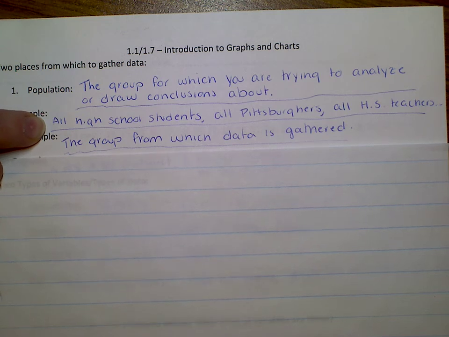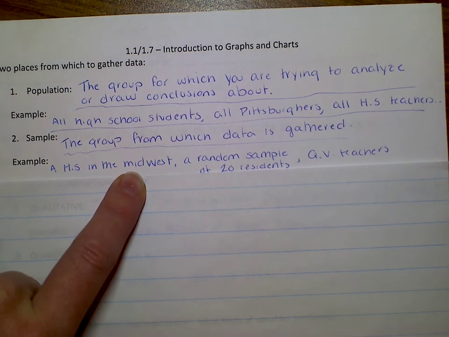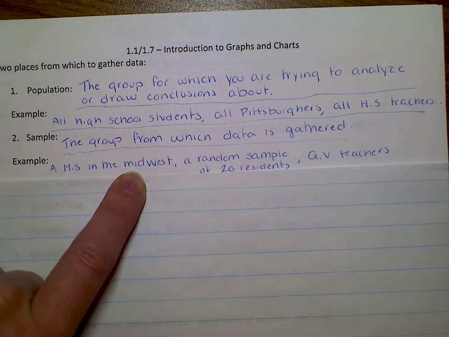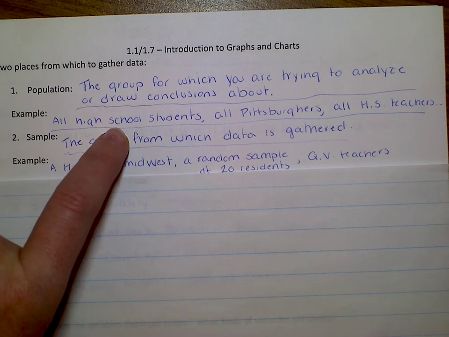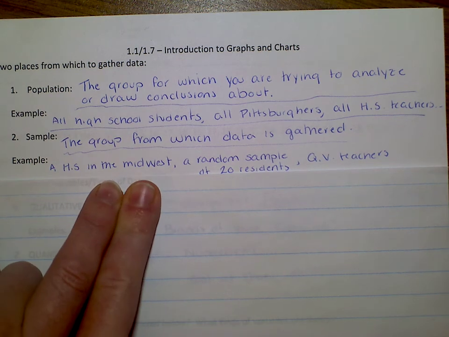So let's say our population, back to those high school students, you probably can't interview or study every single high school student. So maybe you just pick one high school somewhere and you interview all the students in that particular high school. You'll try to then generalize your results to all high school students, but you maybe only gathered data from a particular subgroup.